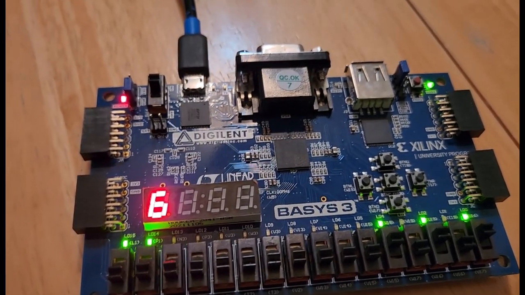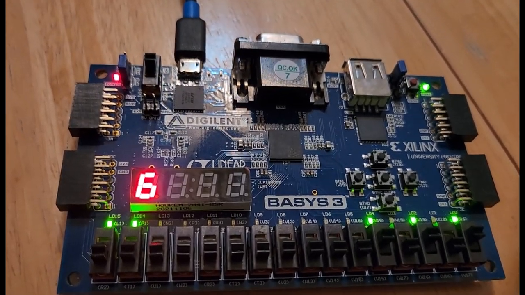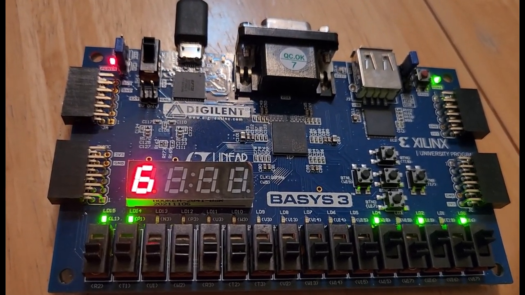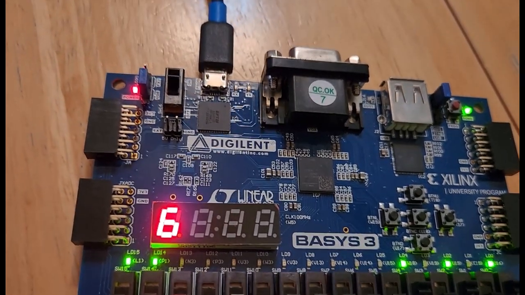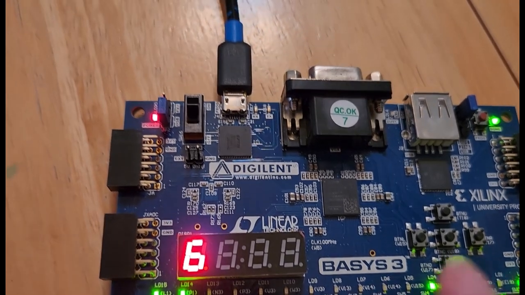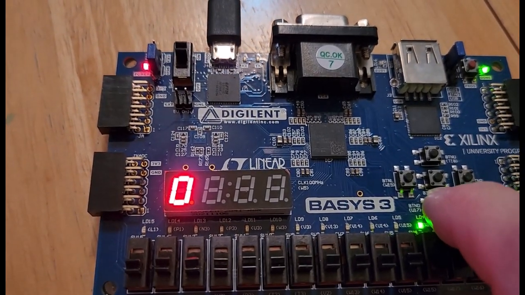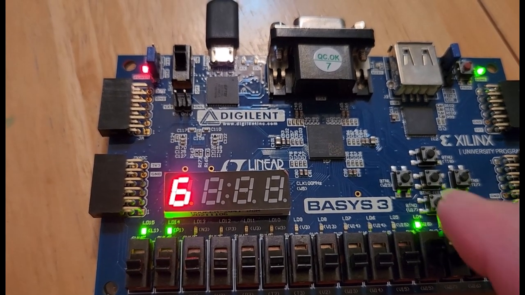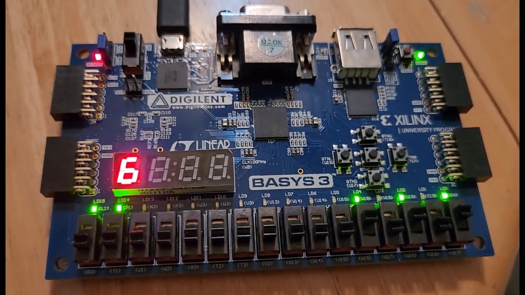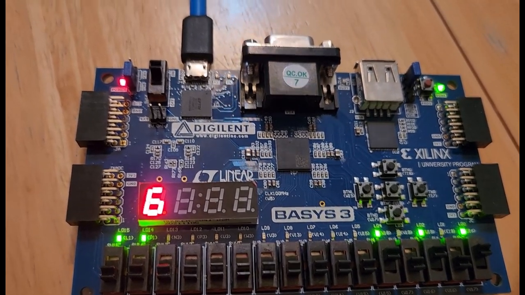One thing to be aware of is that sometimes these buttons are not debounced, and so you do get errors because it doesn't actually catch the positive edge. So I still have the 5 and 1, and then I reset, and I did it again, and this time I got the value of 6. So you can always try that if it's not working. It could be that you just need to try another value.